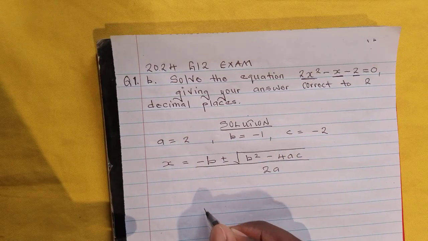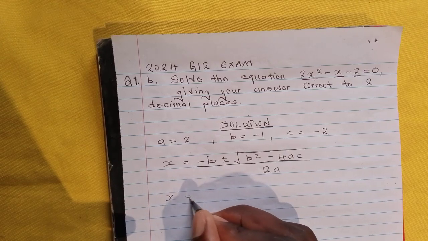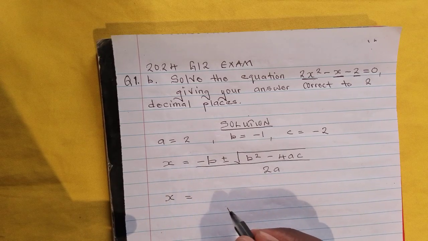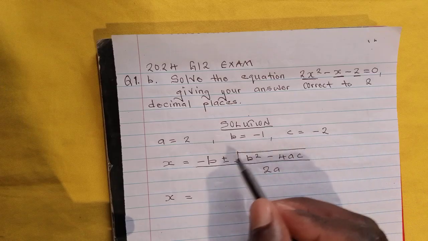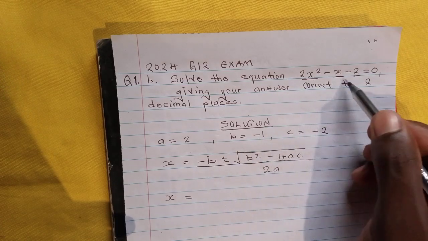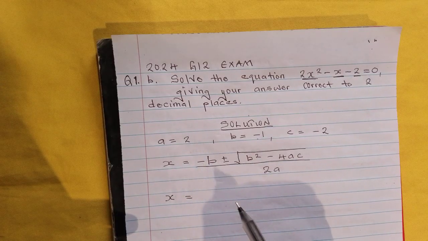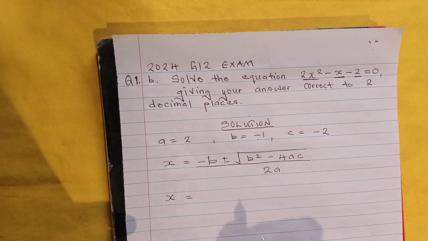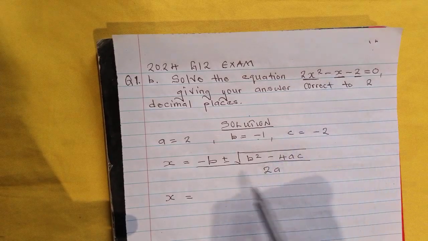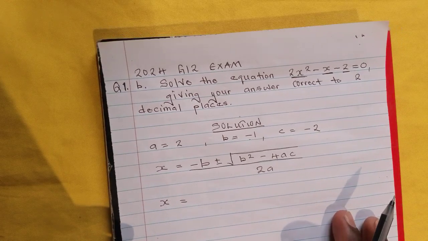So here you continue, you say your x is equal to, get me correct here, this is where mistakes begin. Most of the students make mistakes here. Remember, this negative here is in the question, and this negative here is in the formula. So when you multiply a negative and a negative, the answer is going to be positive. Once you just get a 1 minus the negative here, all your solvings is going to be wrong.